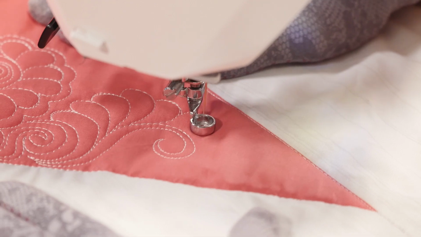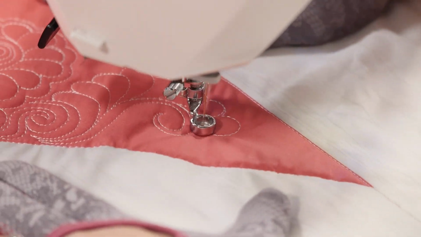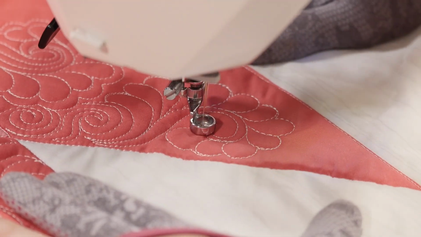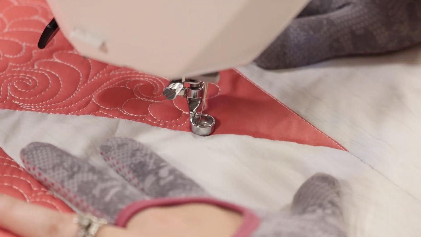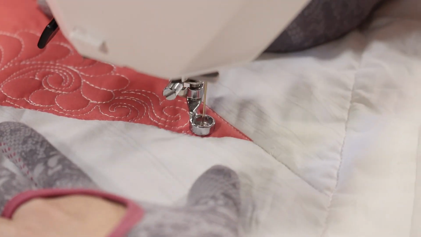And don't be afraid to quilt those petals nice and wide. You really want them to extend out into that unquilted area so that it fills in as much space as possible. As you're filling in your area, if you get to a spot where you don't have quite enough room to add another feather, no worries. Just add your filler, fill it in, and continue on.